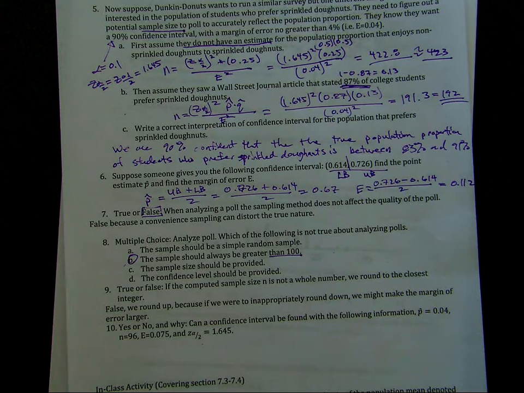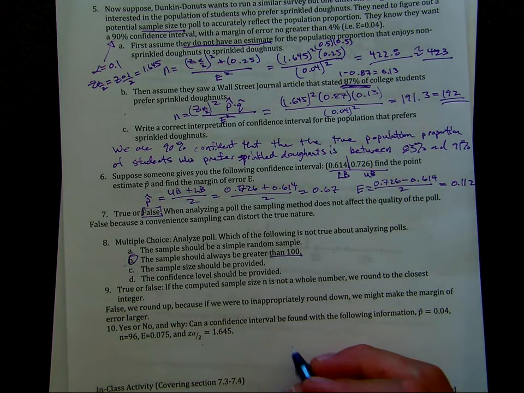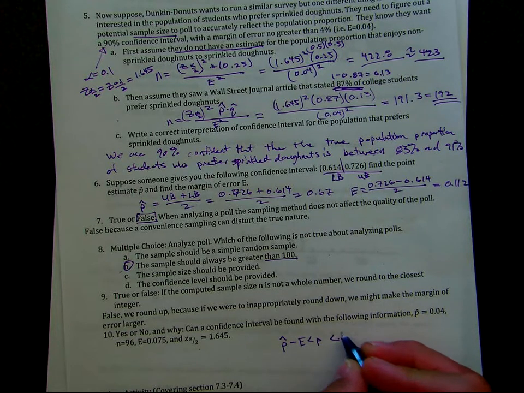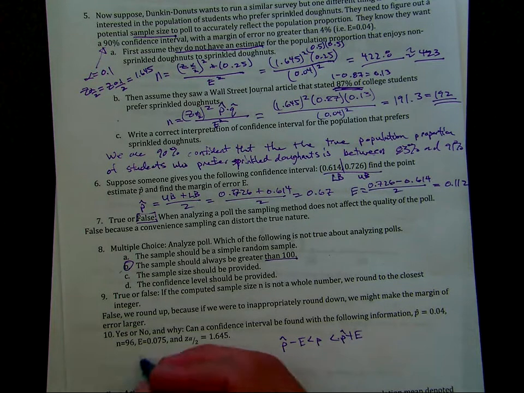10, yes or no, and why? Can a confidence interval be found with the following information: p hat, n, e, and z alpha over 2? In other words, can we find a confidence interval p hat minus e, less than p, less than p hat plus e? Yes, we got e, and we got p hat. Done. So yes, we can.